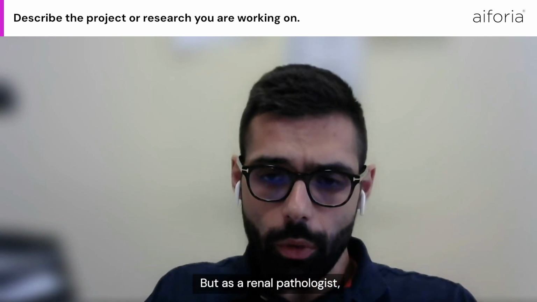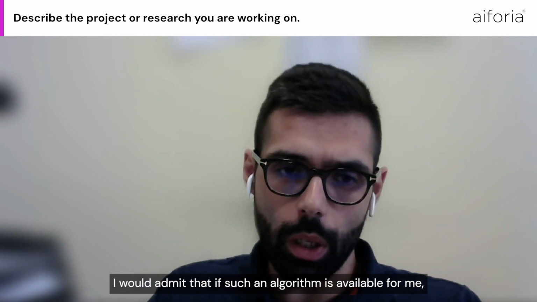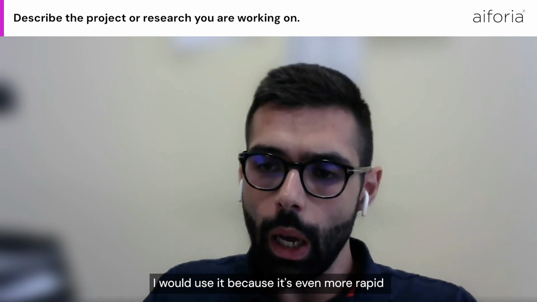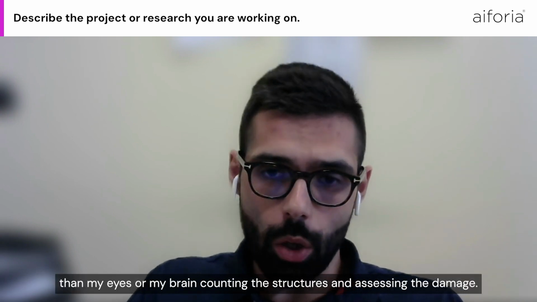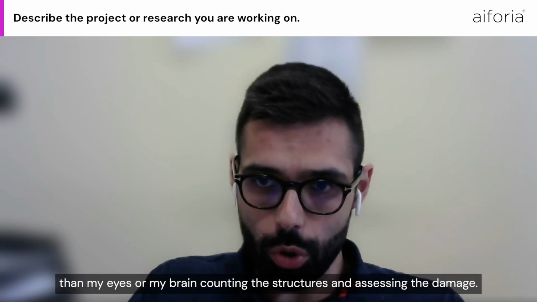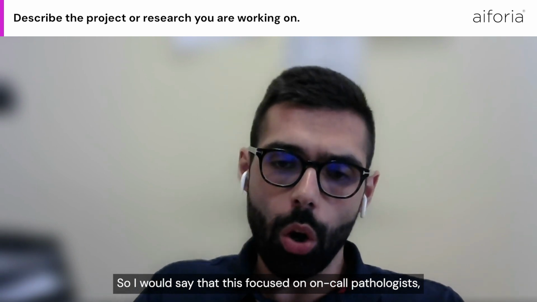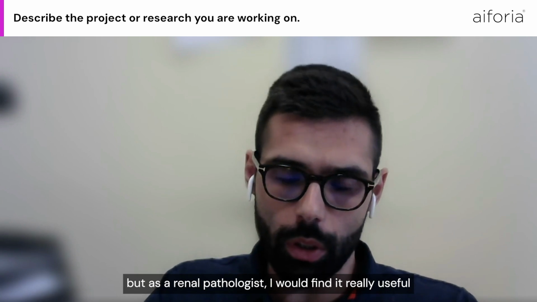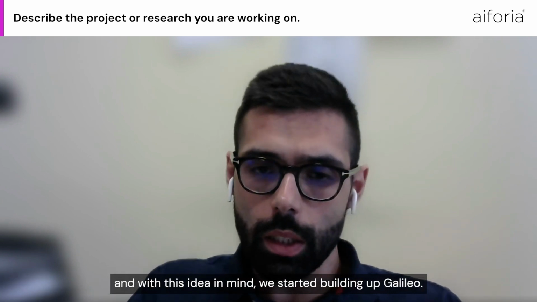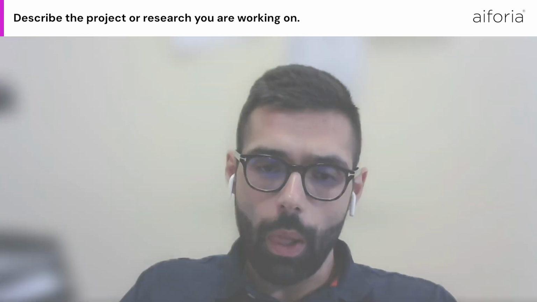But as a renal pathologist, I would admit that if such an algorithm is available for me, I would use it because it's even more rapid than my eyes or my brain counting the structures and assessing this damage. So I would say that it's focused on on-call pathologists, but as a renal pathologist, I would find it really useful. And with this idea in mind, we started building up Galileo.